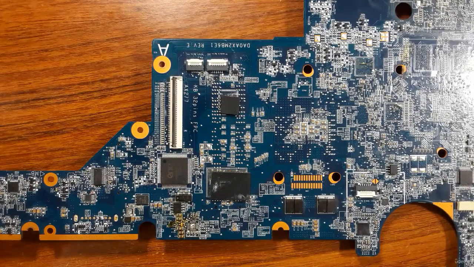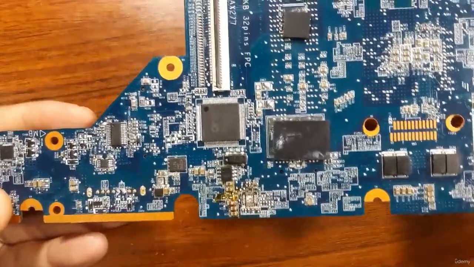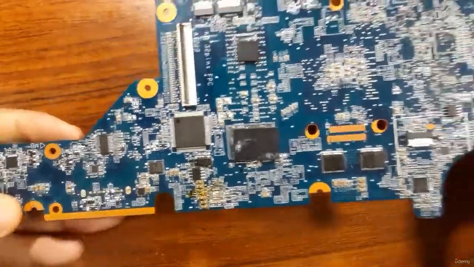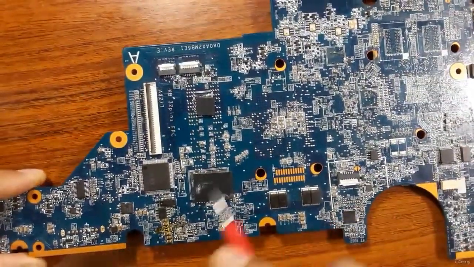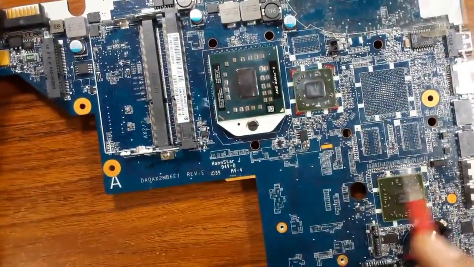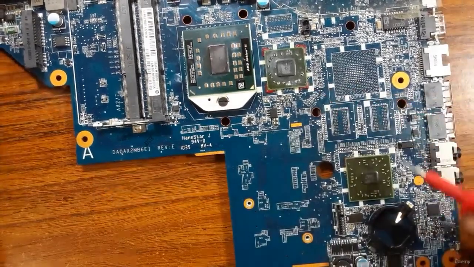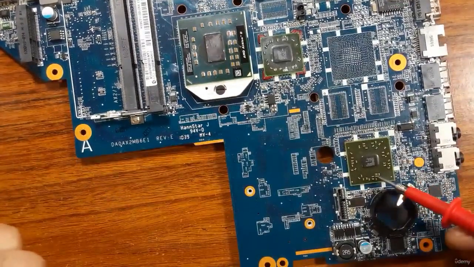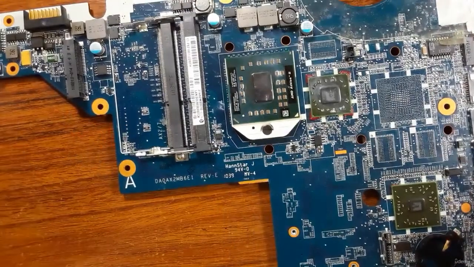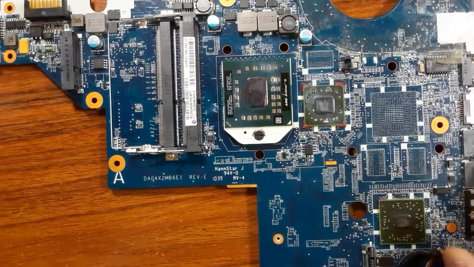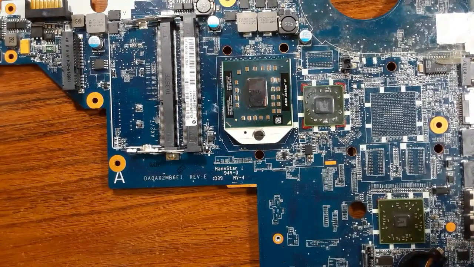Hi again. So in this lecture, I'm going to show you the place of the BIOS in the motherboard. So as you can see here, this is the laptop motherboard. Here in the motherboard, we have always the CPU. This is the GMCH. Here we have the ICH, or the circuit bridge. So always in the laptop motherboard, you should look for the Super IO.